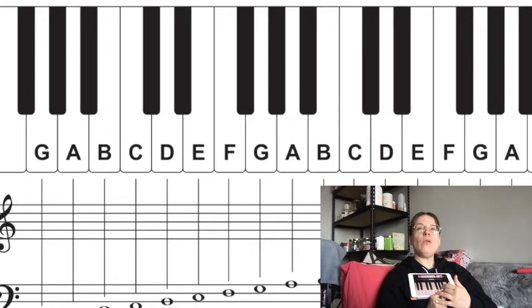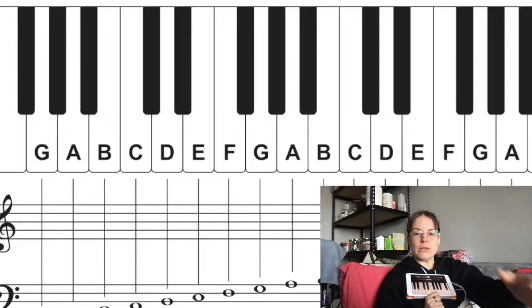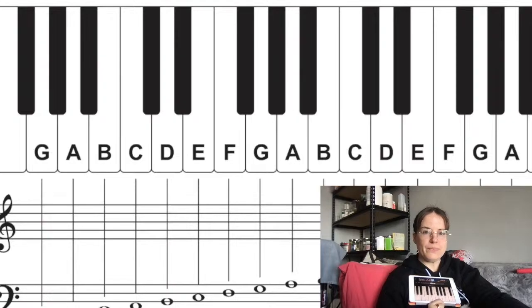G is sol or 5. A is la or 6. B is ti or 7. And then high do, which we can call 8 in order to represent the fact that it's an octave higher. We can call it 1 because it is still technically the root or the 1. Or we could also call it do. All right, any questions on scale degrees? This is important as we move on.